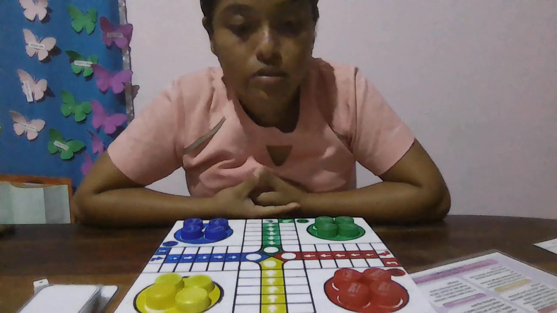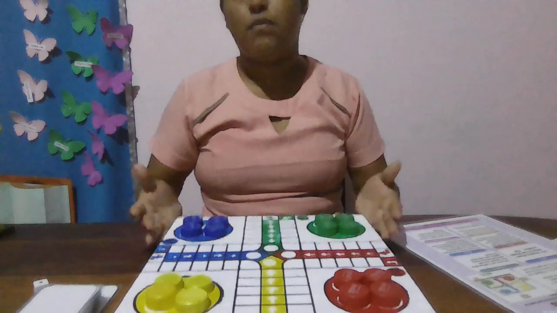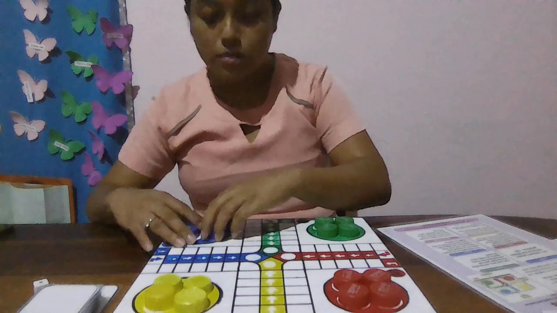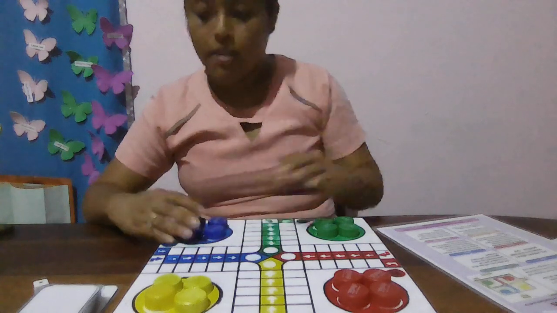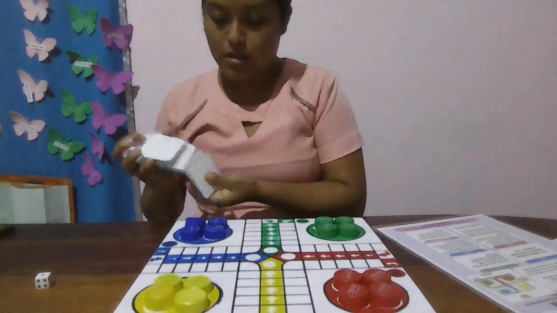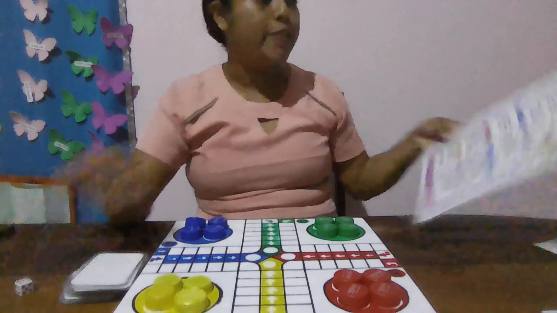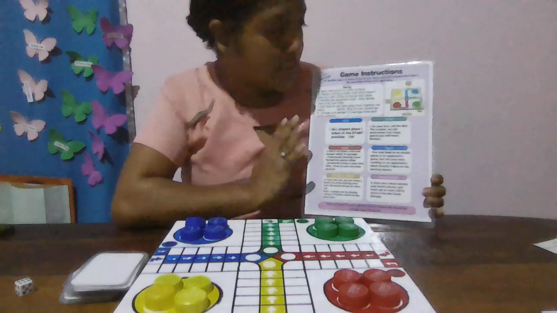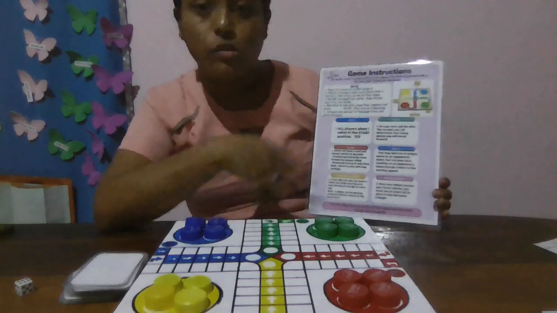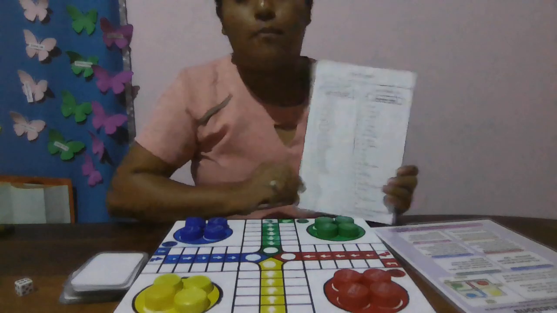So, I will start introducing my game. We have the board game itself. Then we have the 4 tokens, so each player will have 4 tokens. Then we have the deck of cards. Then we have the dice. Over this side we have the game instructions, which are detailed with the specific instructions that you should follow during the game, the rules and the regulations. Then over this side we have the answer sheet.